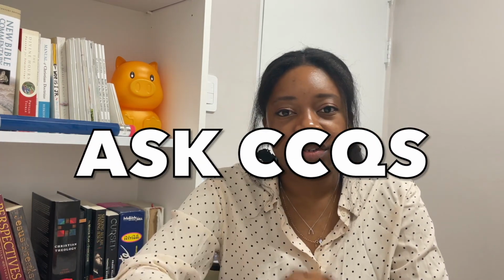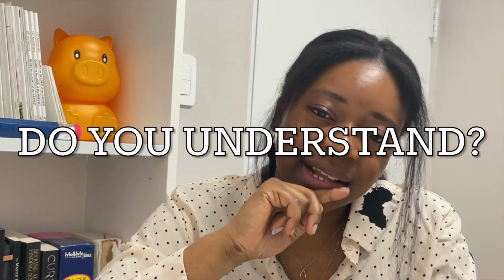The last step is one of the most important steps, and it, again, just like gestures, it's a step that I don't usually see students doing. They skip it. So the last step is ask CCQs, concept check questions. Most of the time I hear students asking this question: do you understand?